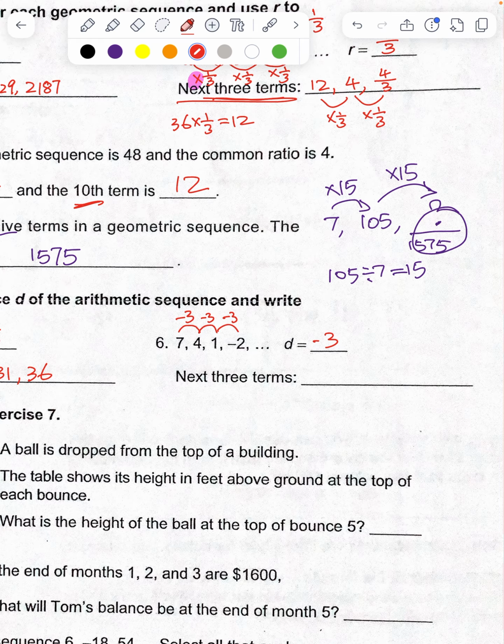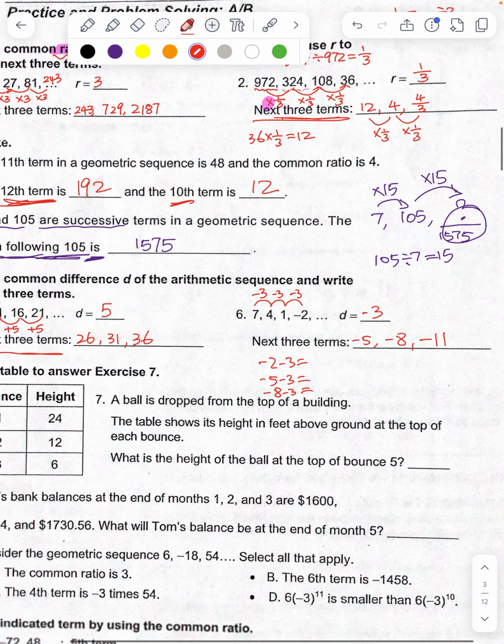So negative 2 subtract 3, that's negative 5. Negative 5 subtract 3, that's negative 8. Then negative 8 subtract 3, or add negative 3, that's negative 11. So that's number 6.